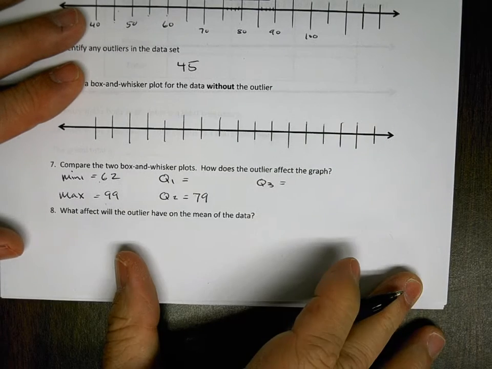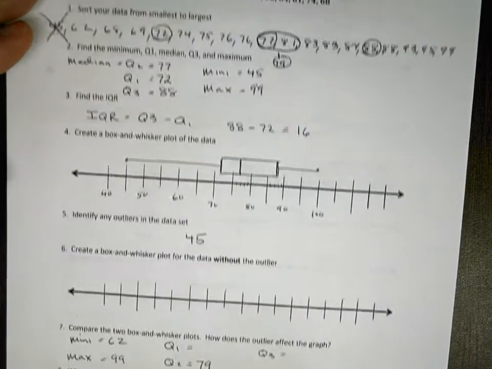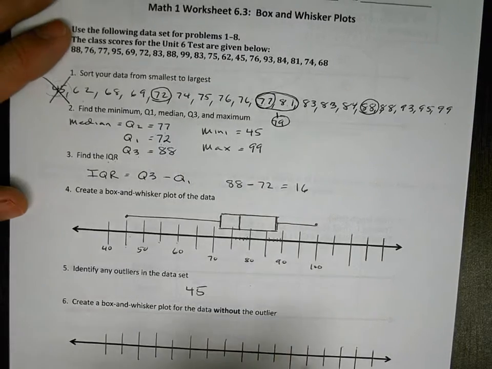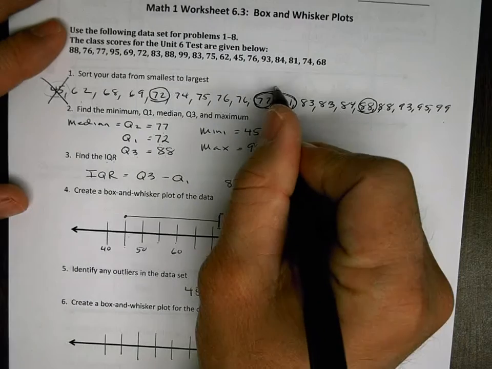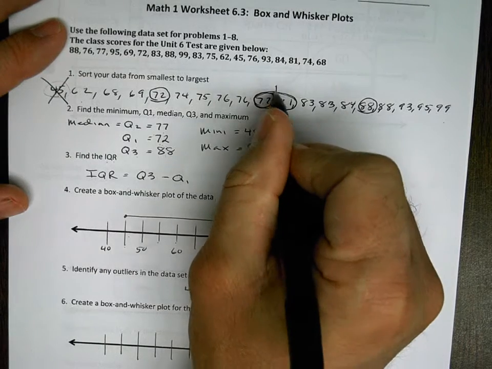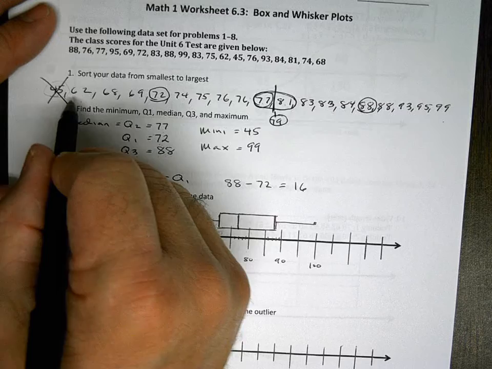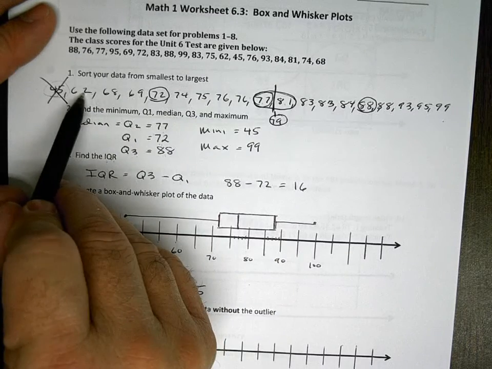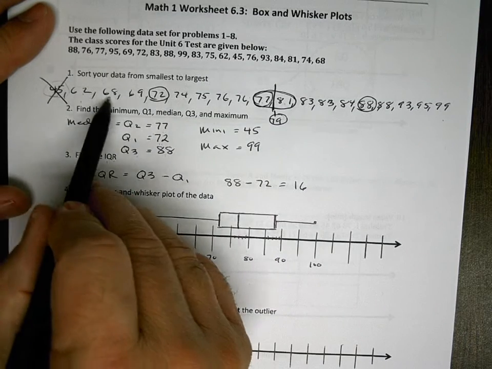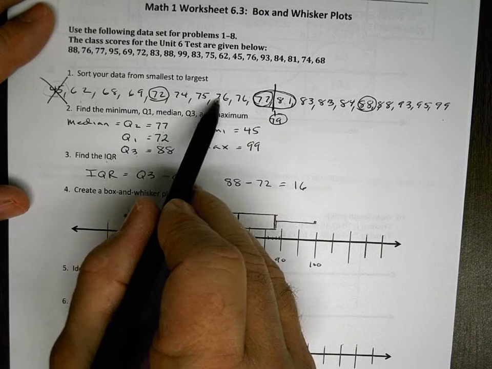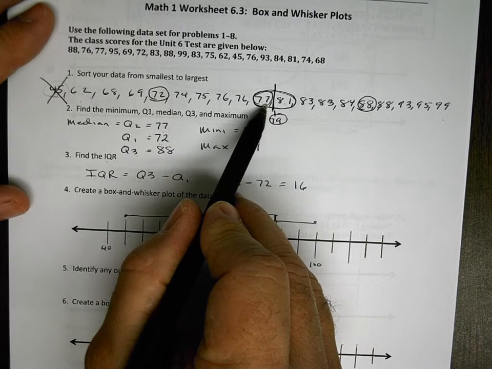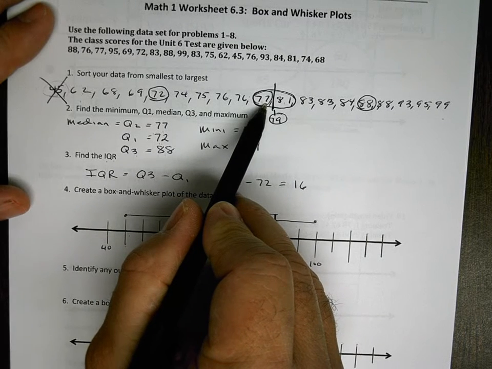Now, since our Q2 is right here, we still include 77 in our lower data set. So 62 to 77. 1, 2, 3, 4, 5, 6, 7, 8, 9. Okay, so the 5th would be our Q1.